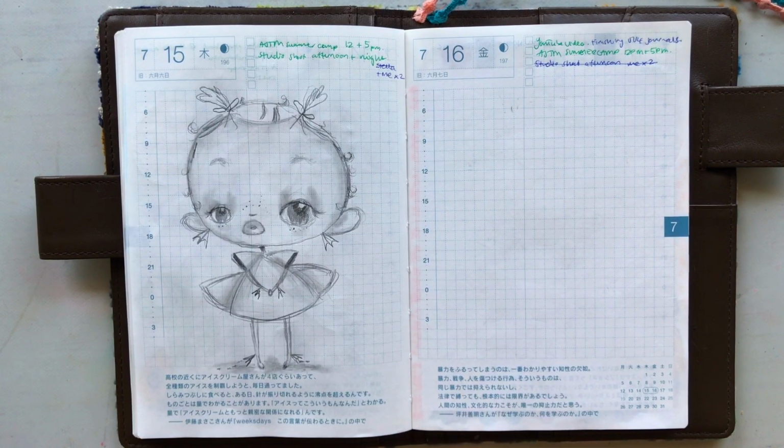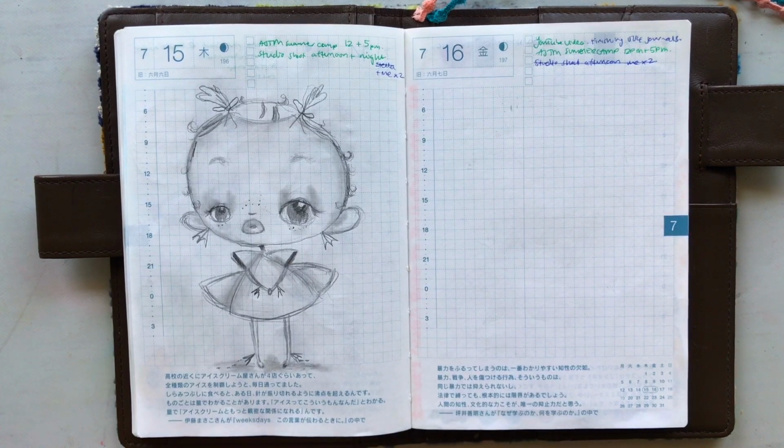Start timer for 10 minutes. Oh, no, she didn't listen. Start timer for 10 minutes. Thank you. Thank you, Siri.